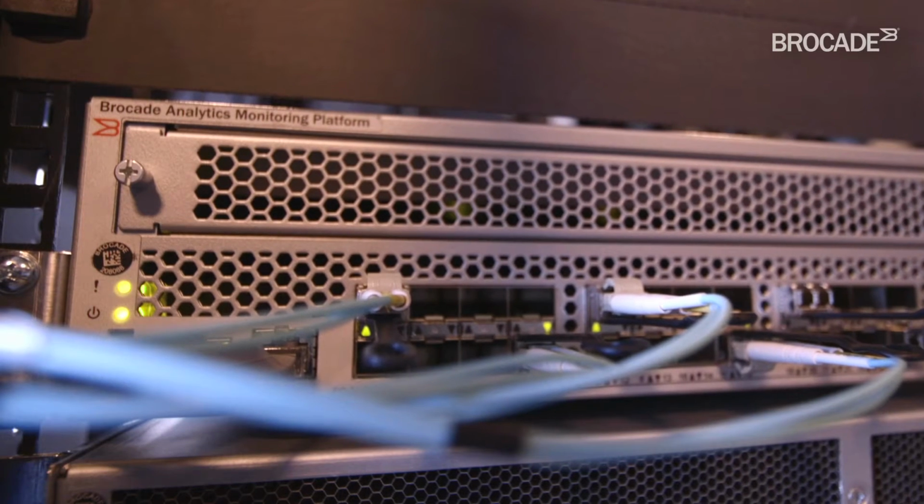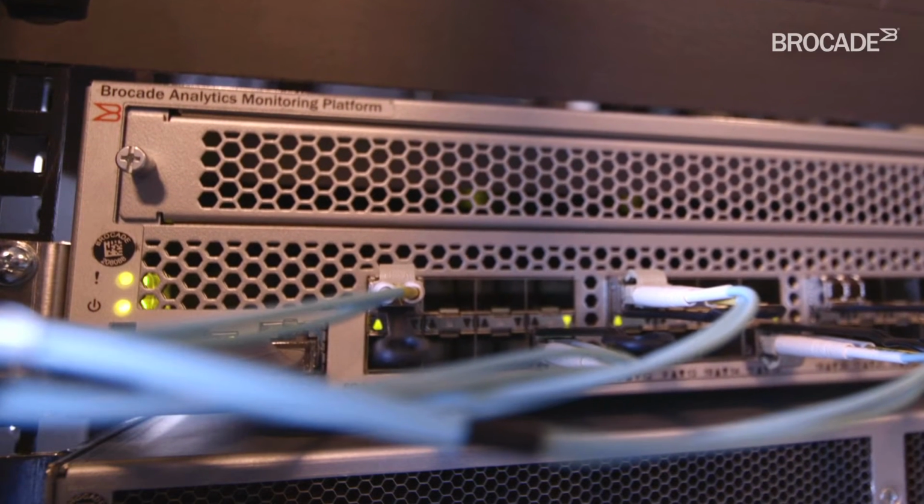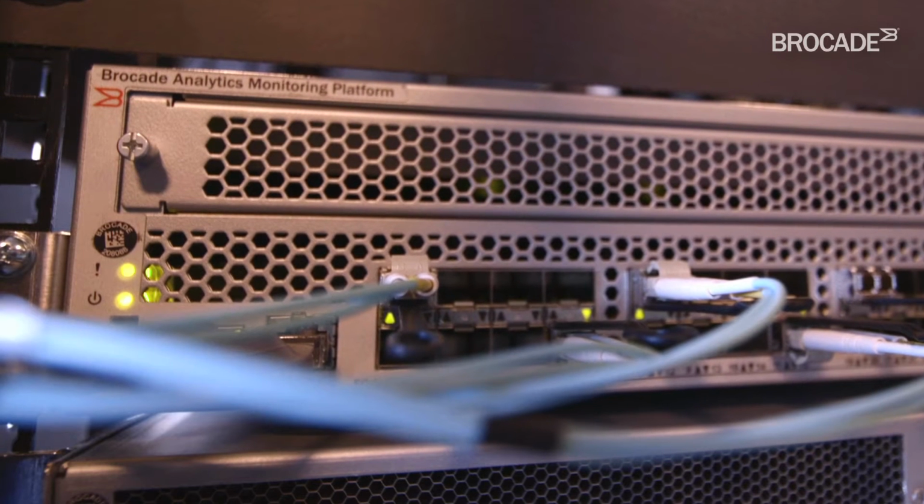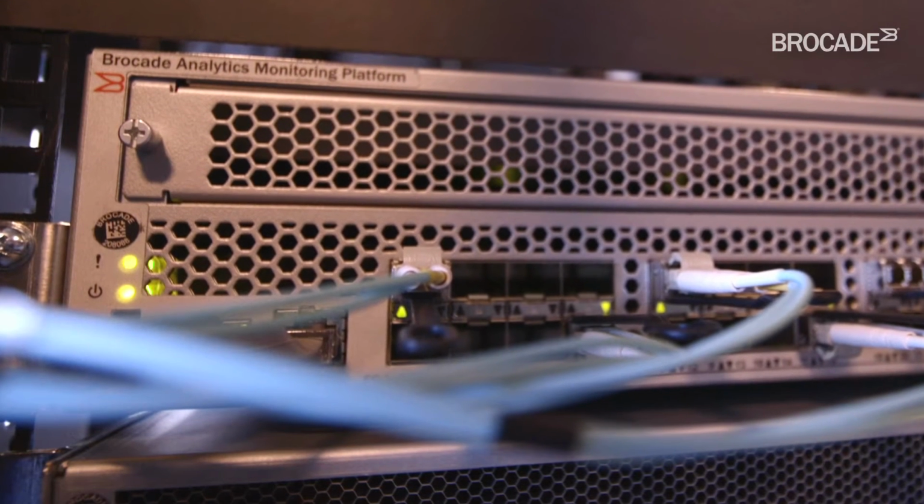But they didn't have the insight. They didn't have the tools available to them to be able to detect that change in the application behavior, the way it was accessing the storage array. If they had had that visibility, they would have been able to identify that root cause, not in days, not in hours, but in minutes. They would have been able to identify that, correct it, and get things back where they should be.